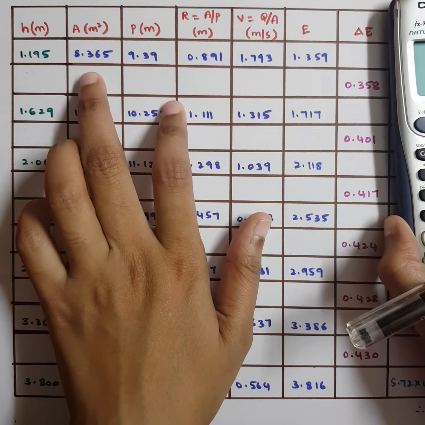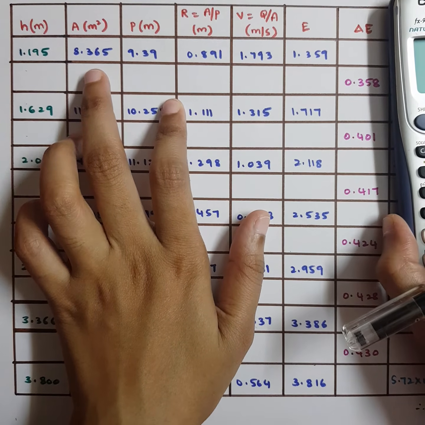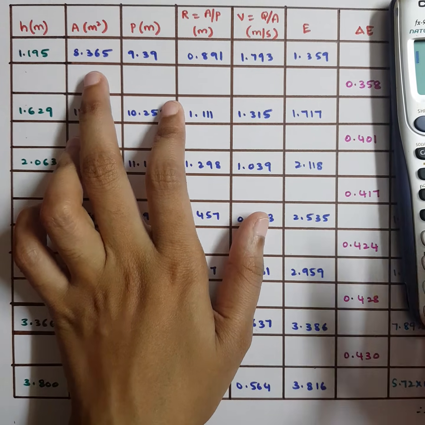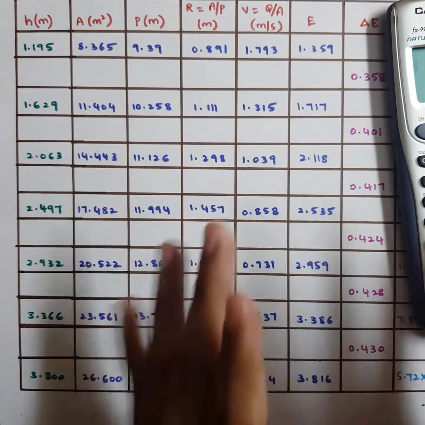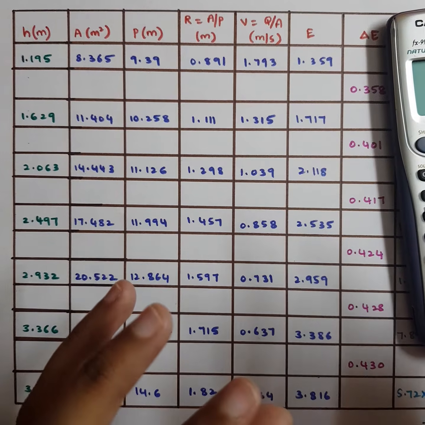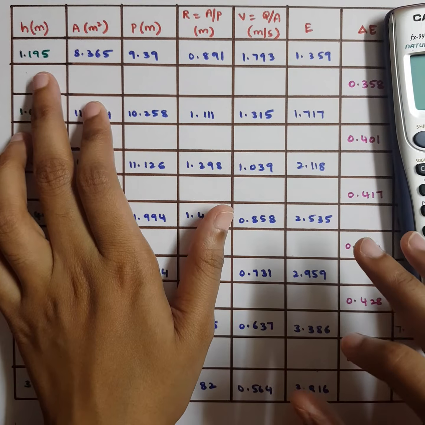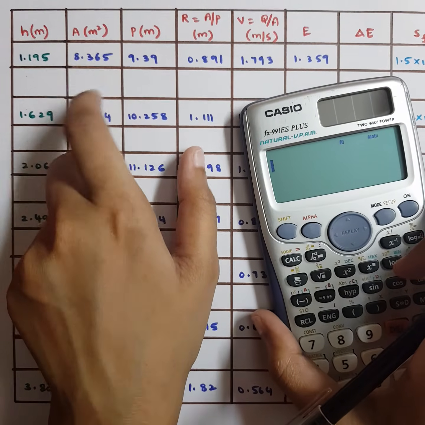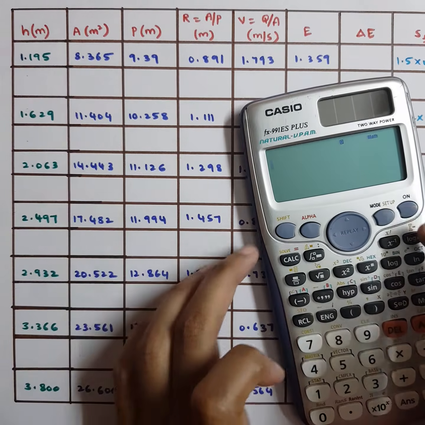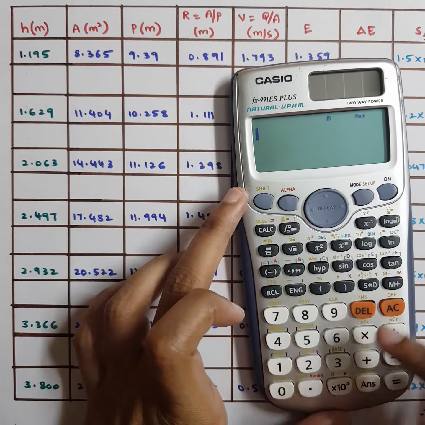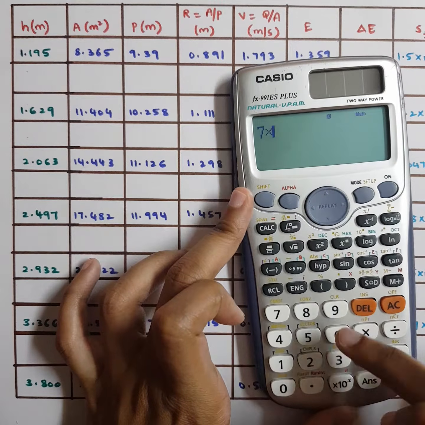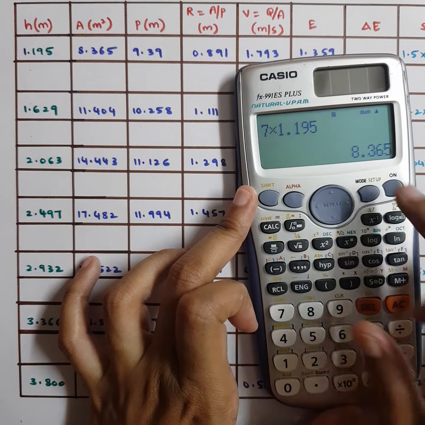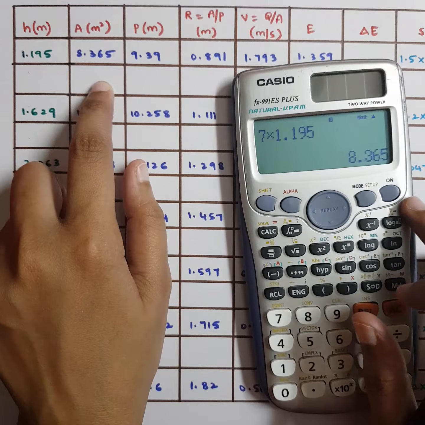Now the second column is area. How to calculate area? I told you it's a rectangular channel, so the area formula is width into depth of flow. And remember, when you are filling up this tabular column, it is with respect to that interval only. You should not get confused. For example, if I want to write this area here, what was the formula I told you? B into H. What was B? 7, given to us, into what is H? 1.195, which gives 8.365. See, this is the area.